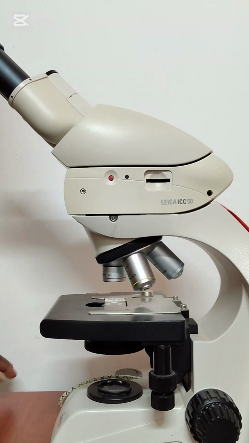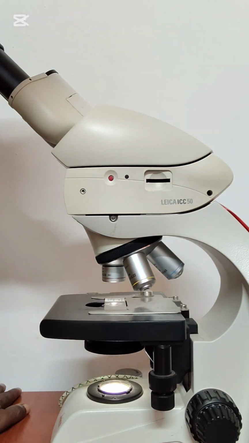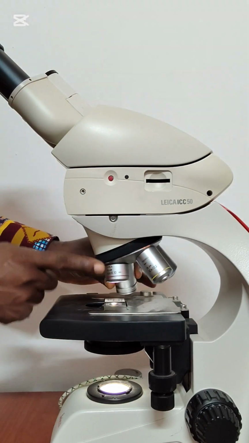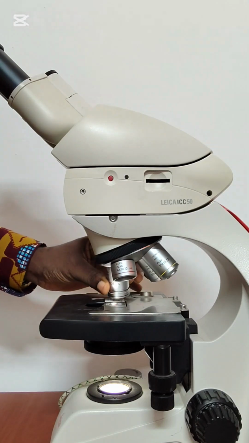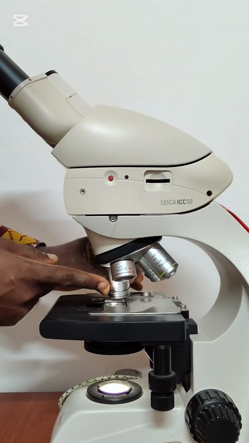Now what you do next is to switch on the light and also ensure that it is the lowest objective lens that is in place. So you can see here you have 4 times, or what we call times 4.